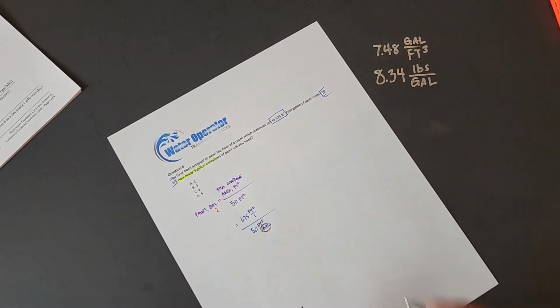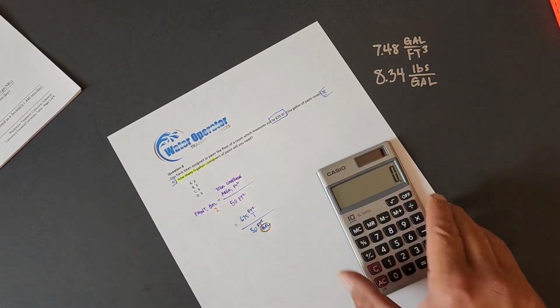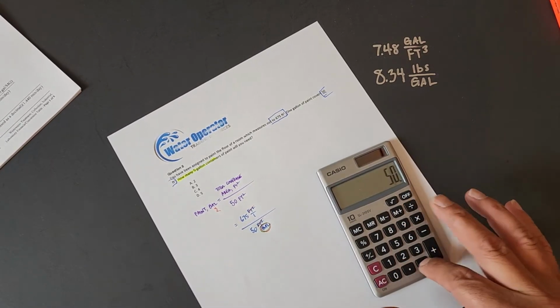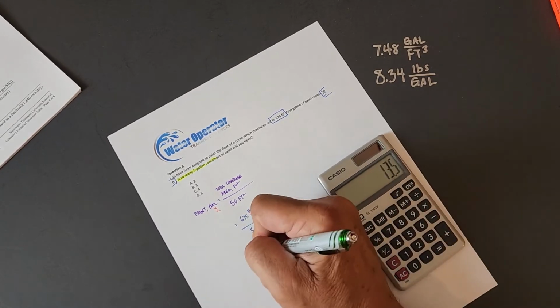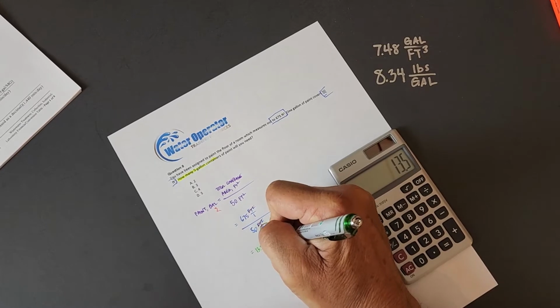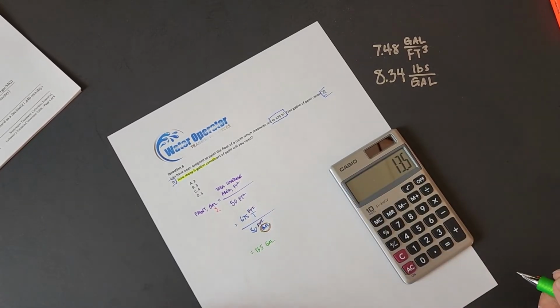That's the unit of measure I'm looking for. So now it's just a matter of how many gallons am I going to need? 675 divided by 50, and that equals 13.5 gallons of paint. We're not done yet.